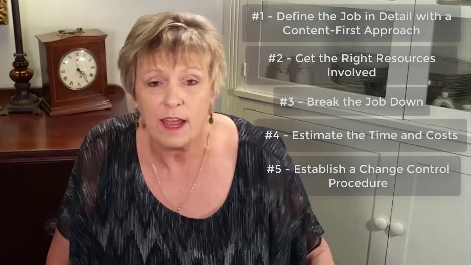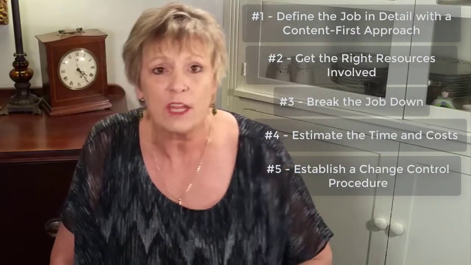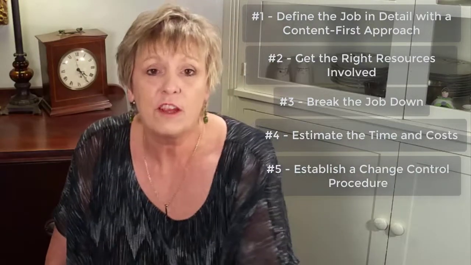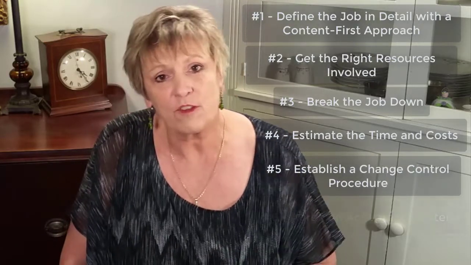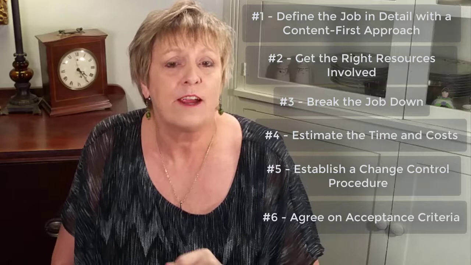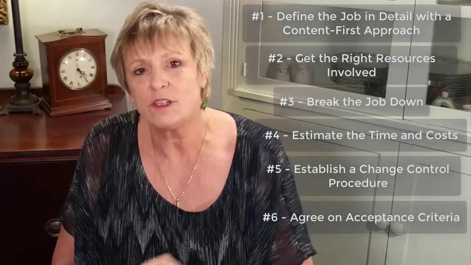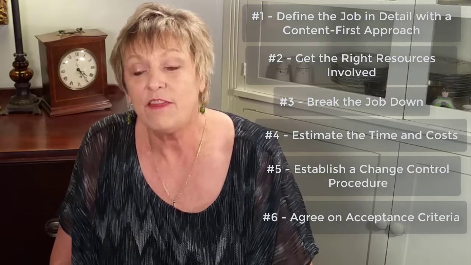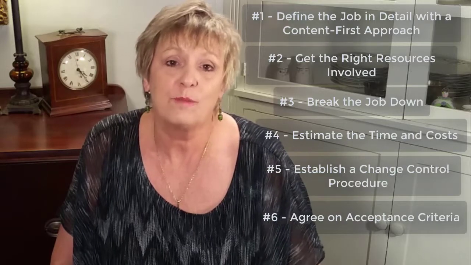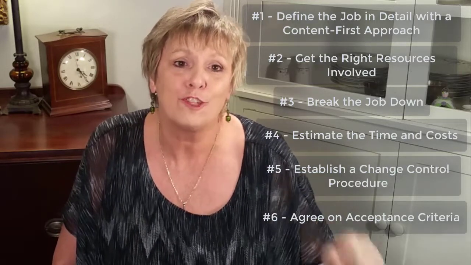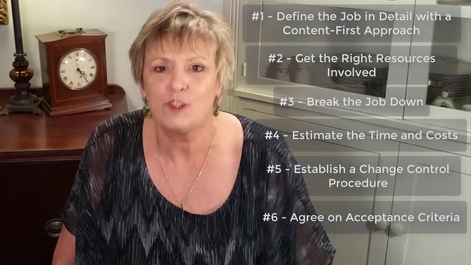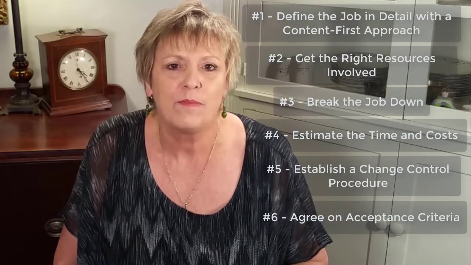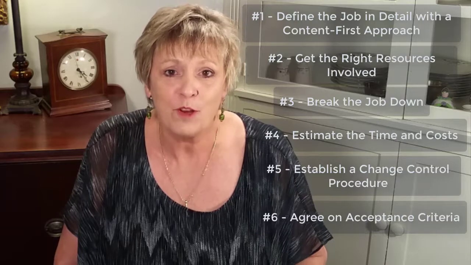You're going to spend a lot of time defining the project, then you're going to manage any change that comes up, and they're going to be in control of that change budget. And then finally, agree on acceptance criteria, not only for the entire project, but for each major deliverable within the project. And that will help you in terms of making sure that you know when you're done and when you can reasonably expect the client to accept what you're presenting to him for approval. So that's the 6 principles of productivity management modified for WordPress.